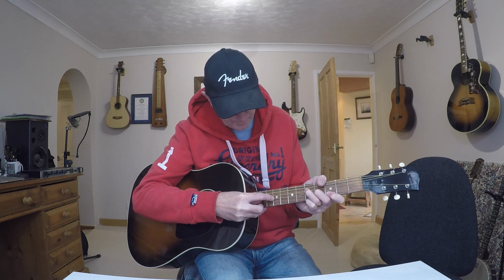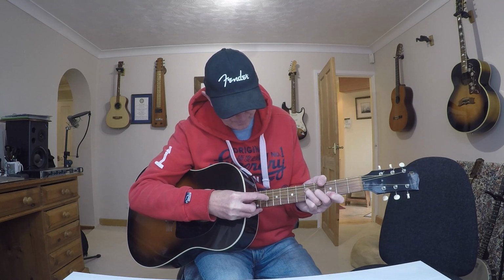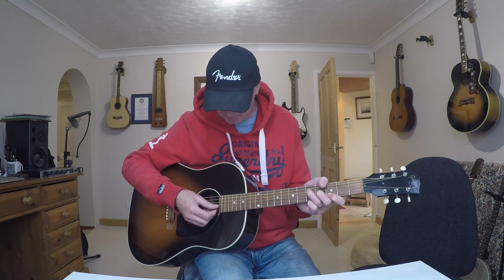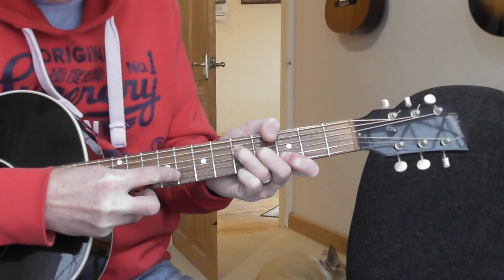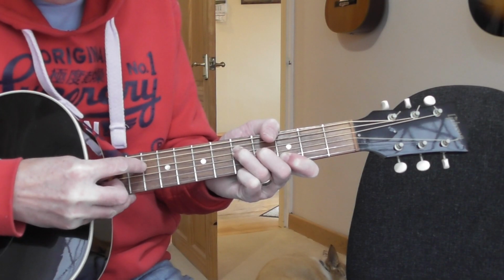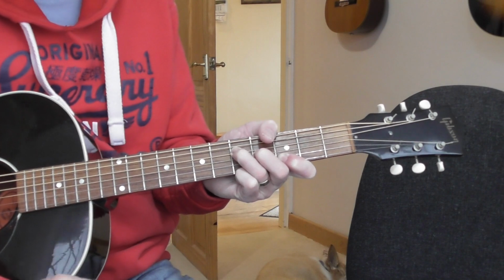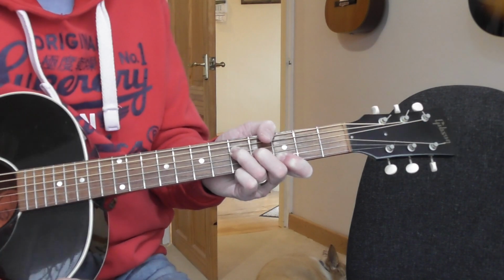And there, you can hear that that chord is 2 octaves higher. So it's still a G major chord, but it's 2 octaves higher than that one. Very quiet. Hope you can hear that okay.